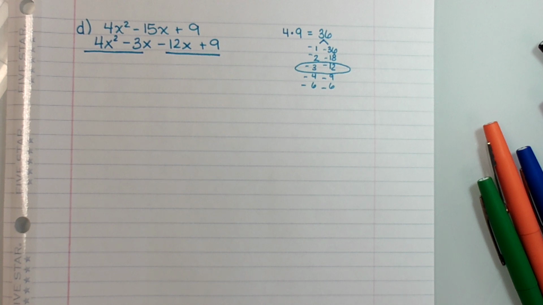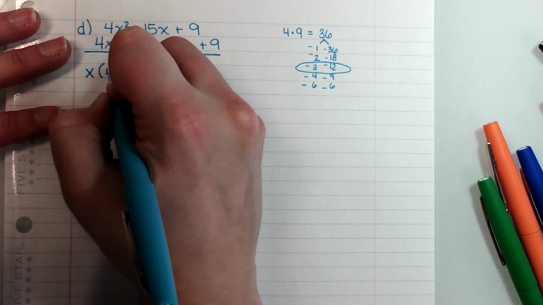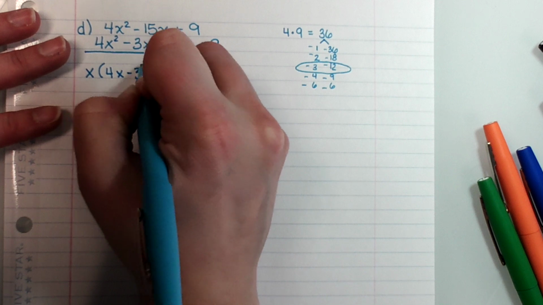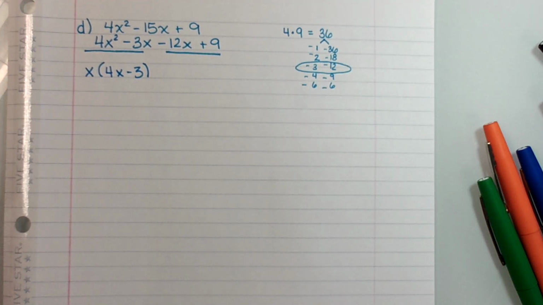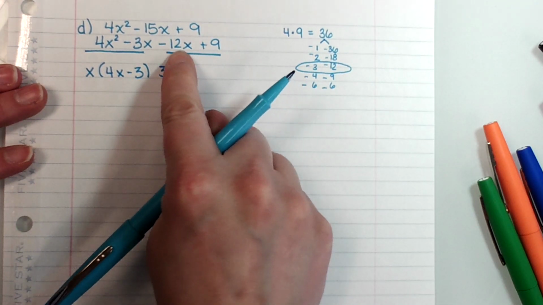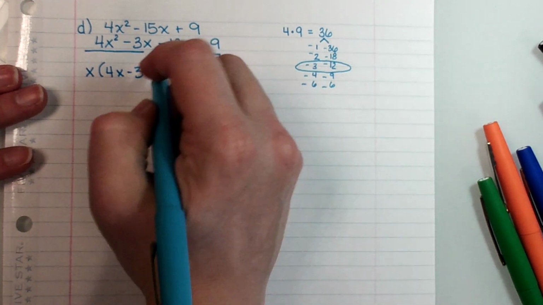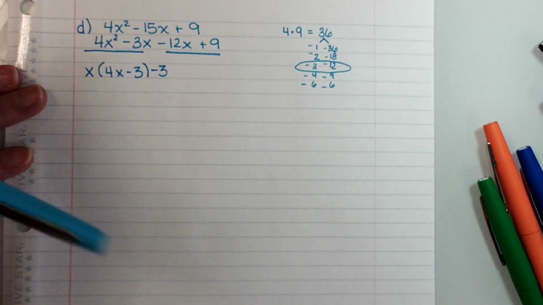It's the biggest thing I could divide out of 4x squared minus 3x. X. Don't forget the variable, and sometimes it's only the variable. Leaves me with 4x minus 3. Negative 12x plus 9, 3. But if I factor out a regular 3, I'm going to get a negative 4x and a positive 9. So do negative 3 instead.